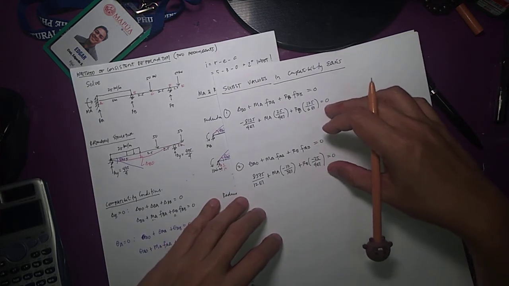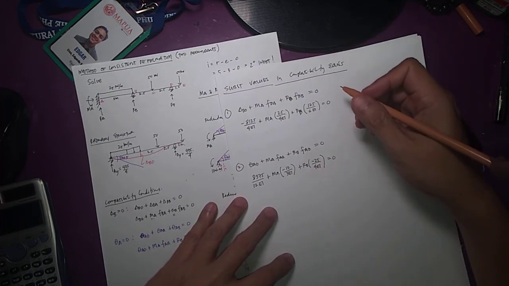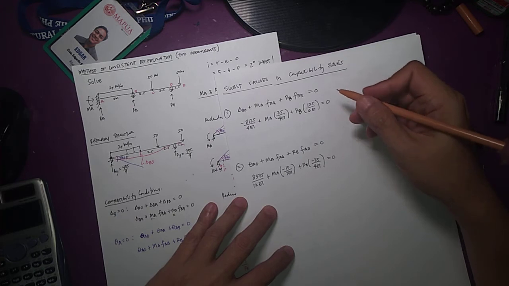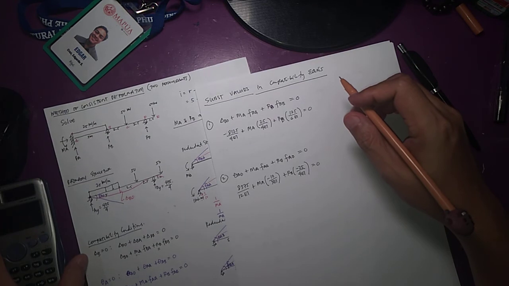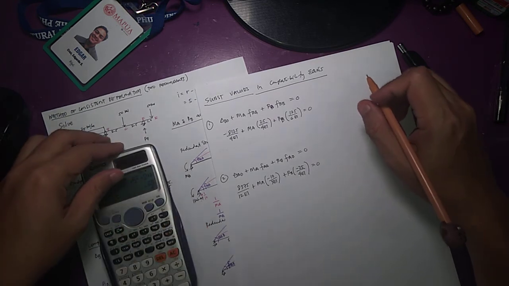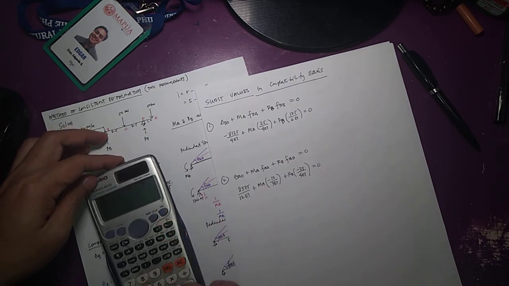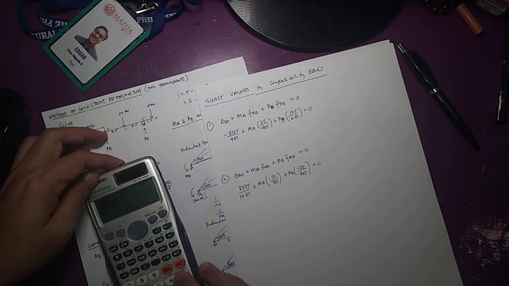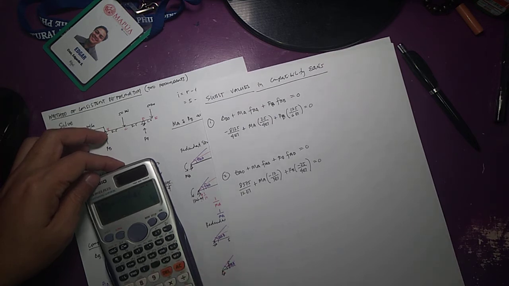So how do you solve simultaneous equations? We could just simplify this one. 125 over 6 divided by 25 over 4 is 10 over 3.